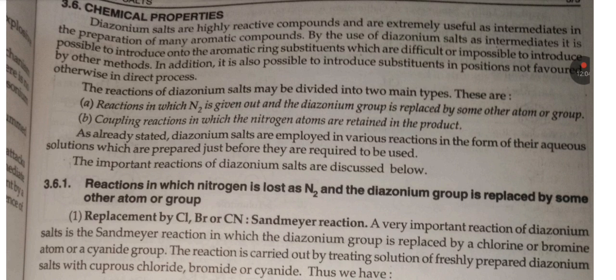The reactions of diazonium salt may be divided into two main types. These are reactions in which N2 is given out and the diazonium group is replaced by some other atom or group, and coupling reactions in which nitrogen atoms are retained in the product. As already stated, diazonium salts are employed in various reactions in the form of their aqueous solutions, which are prepared just before they are required to be used. The important reactions of diazonium salt are discussed below.